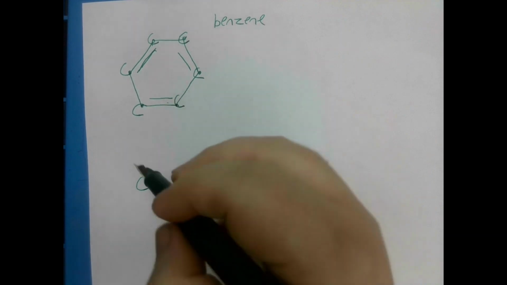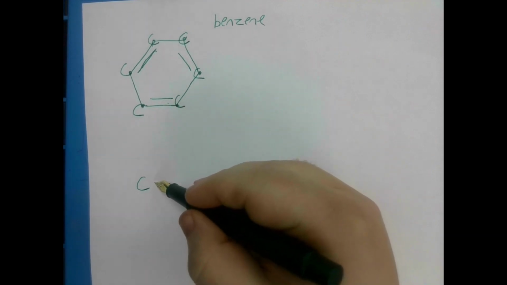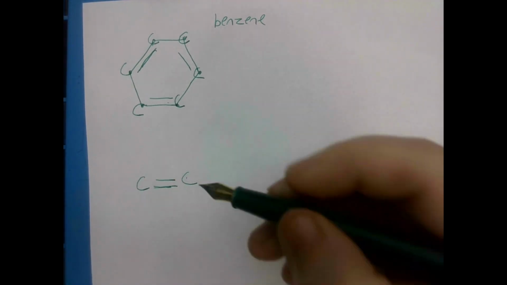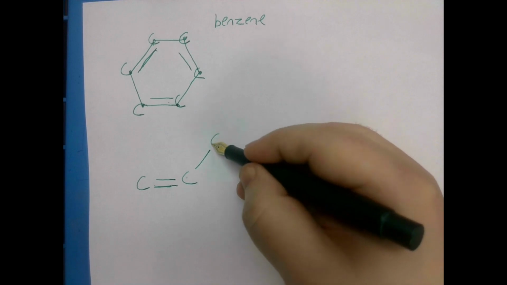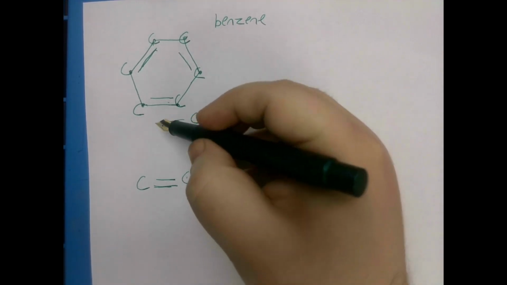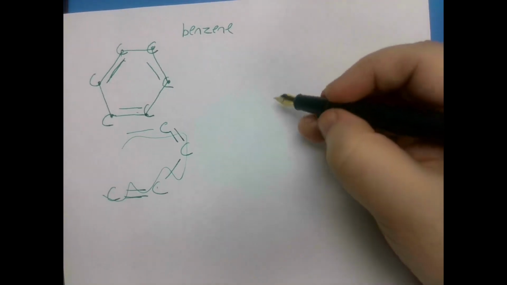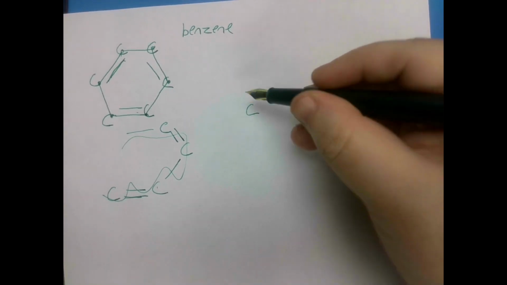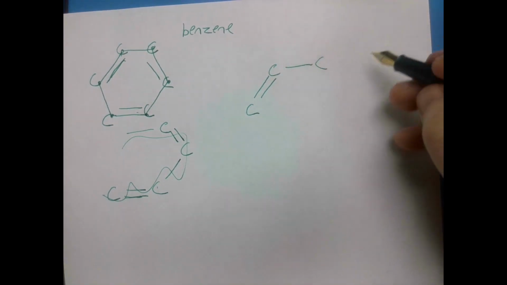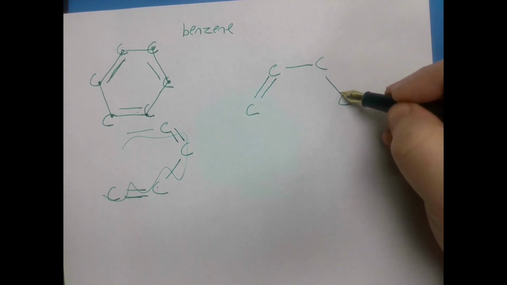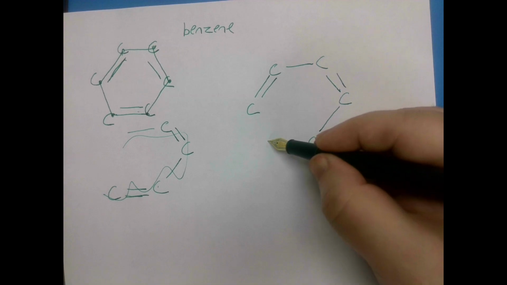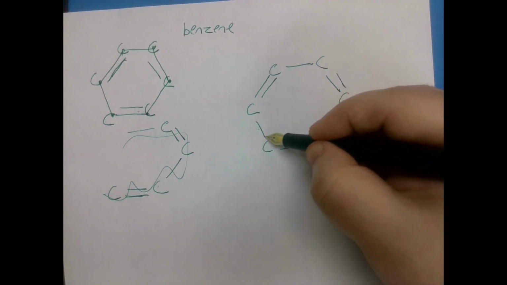This double line, a double bond. The single line, single bond. So we have two carbons here, they're double bonded, single bond here, another carbon here that has a double bond, single bond here, double bond here, a line like that.